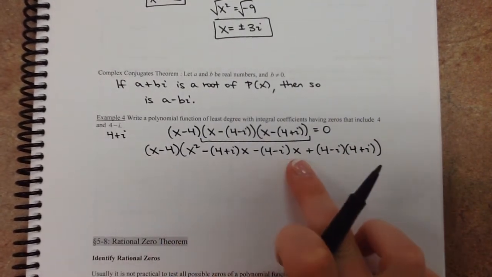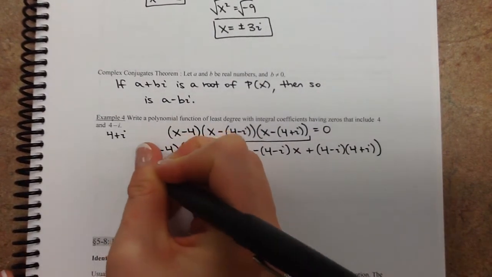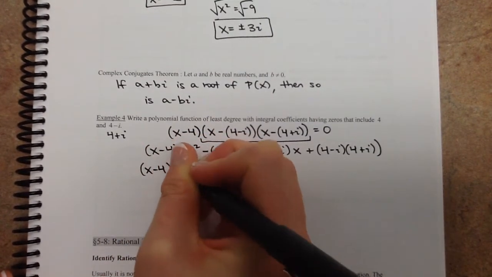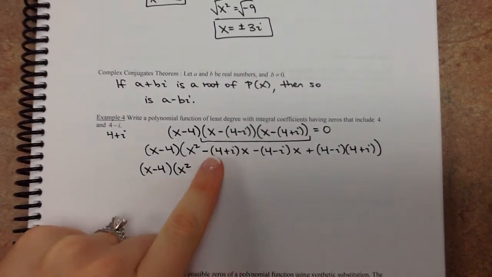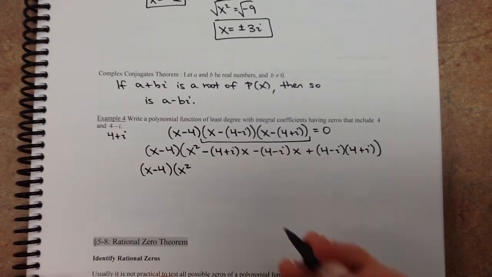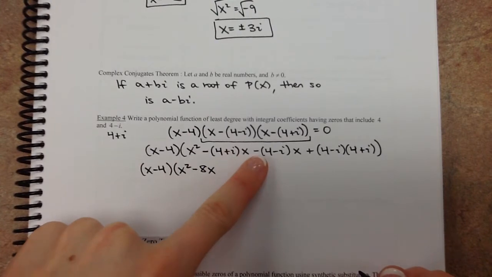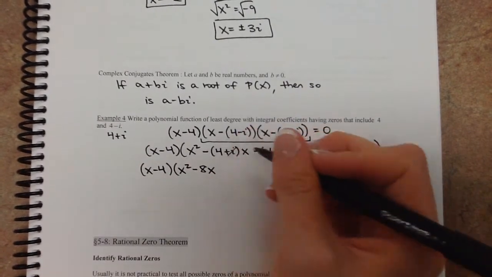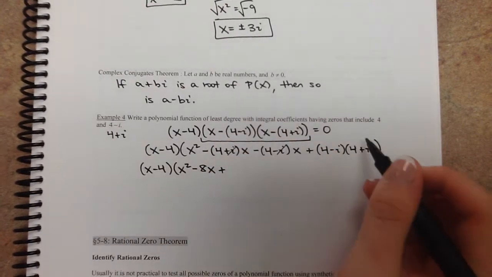Okay, so I'm working on simplifying all this out right now. Okay, so again, just leave your x minus 4 just kind of sitting right there. I've got an x squared. When I go to simplify everything up here, I have minus 4x minus 4x. So that is minus 8x. I have minus ix minus negative ix, so those will actually cancel each other out. And then plus, then I work on foiling this out.